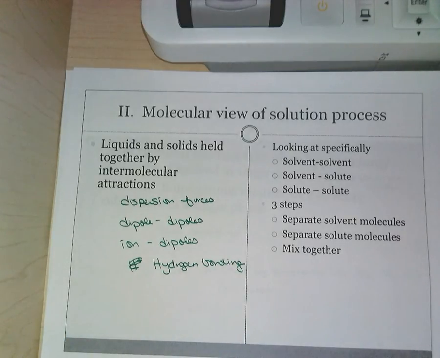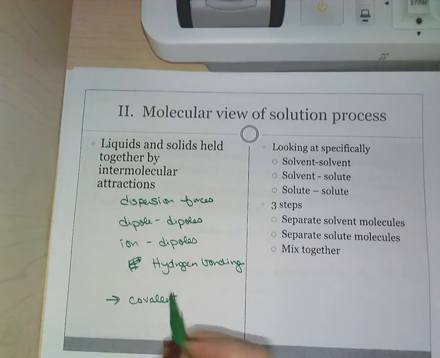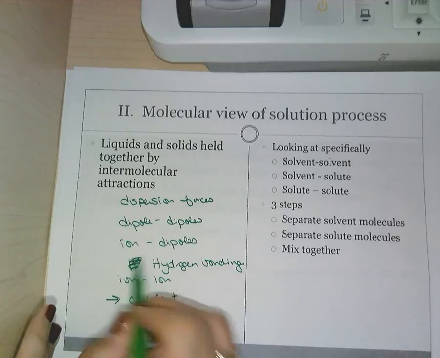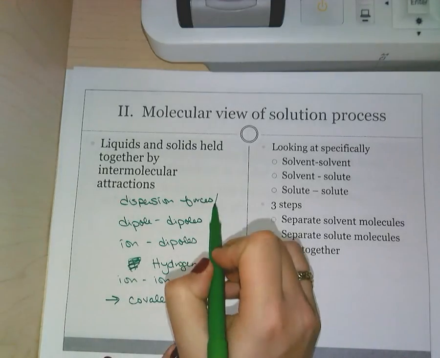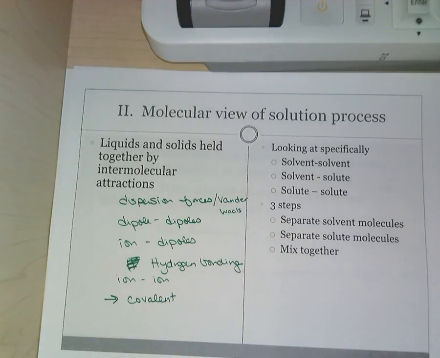Those are all good options. And then the other one, which falls into a different category, we have our covalent bonds, attractions. And I guess we could also use ion-ion attractions. And dispersion forces are sometimes called van der Waals forces, just depending on which textbook you're looking at. Same thing.